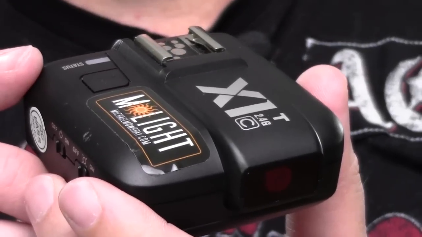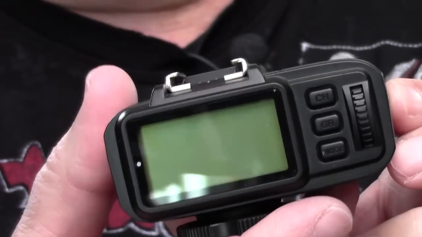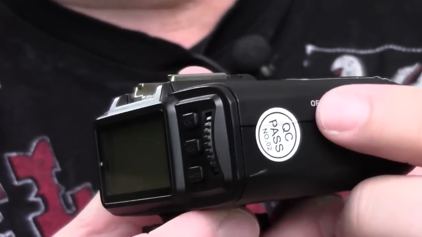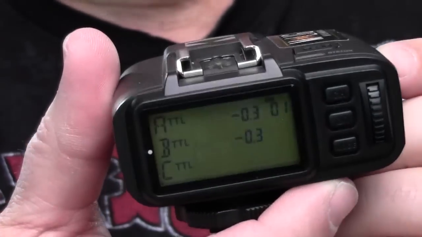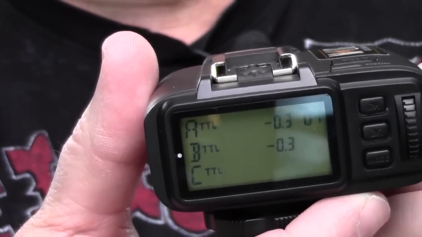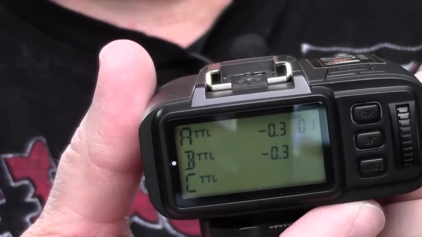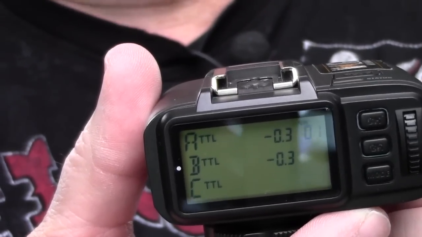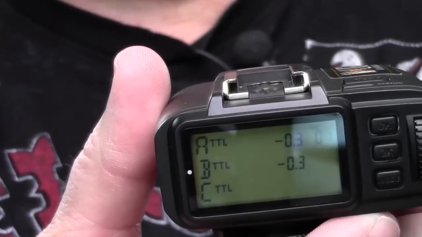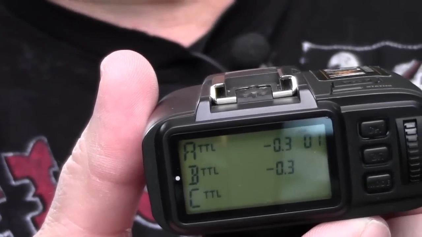Here's the X1 transmitter. Very well designed, robust, with a very easy to read LCD screen on the back. Just turn it on the side, and now you're into the menu system. Once you're into the menu system, you see it automatically comes up with A, B, and C on TTL. Let's take a look at how we can change the different modes and how we can adjust your lights easily on the fly.